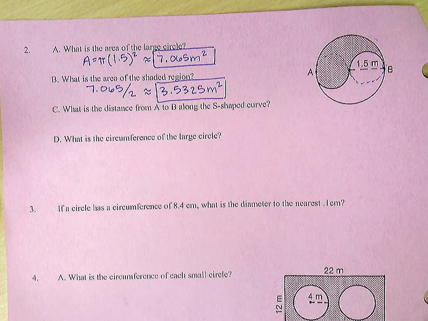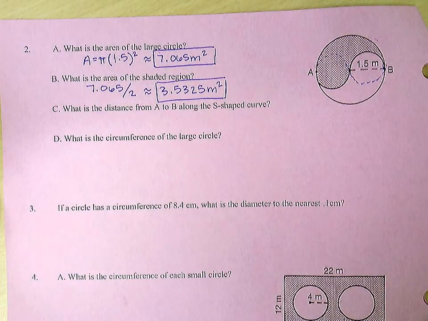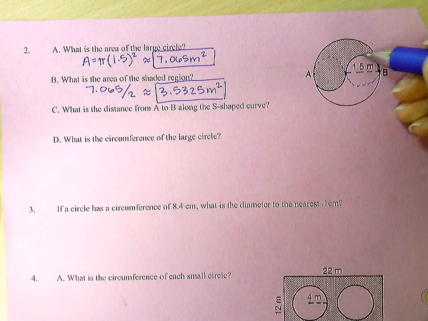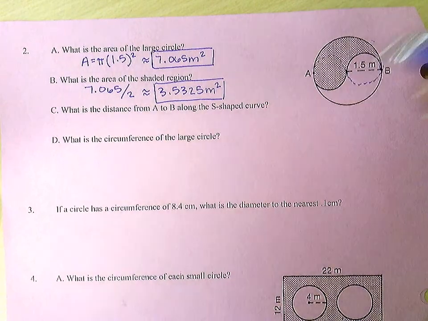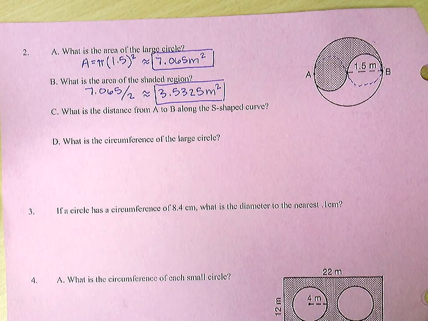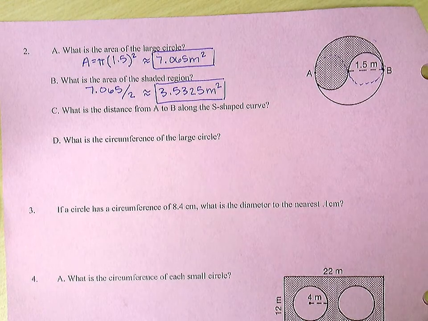Letter C says, what is the distance from point A to point B along the S-shaped curve? Okay, so from point A to point B. Do you remember how to find the distance around a circle, the outside part of the circle? What formula is that? That's circumference, okay? And I did write the circumference formula at the top of this sheet. So that's 2 pi r.